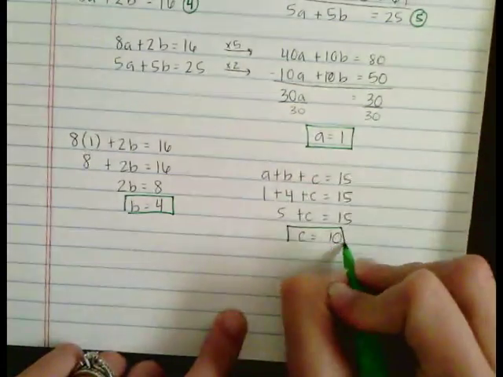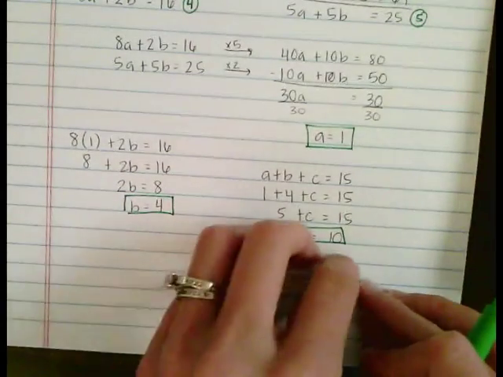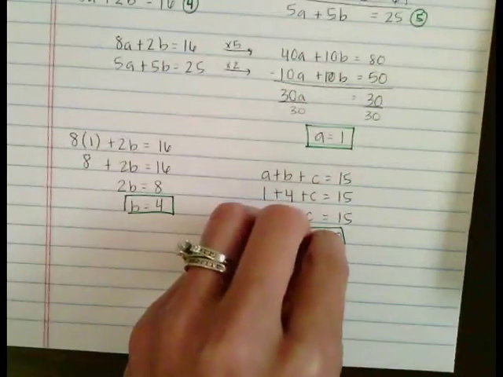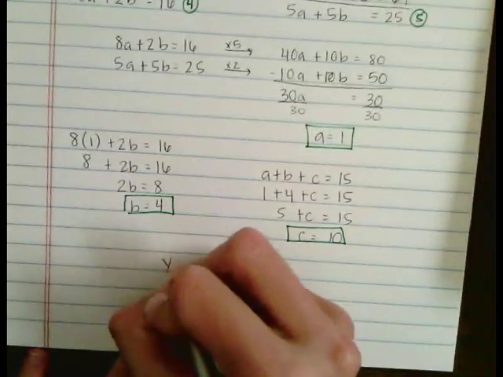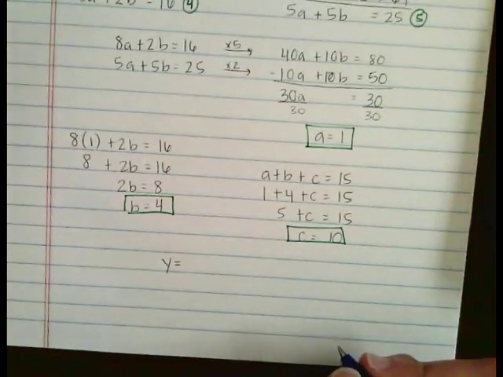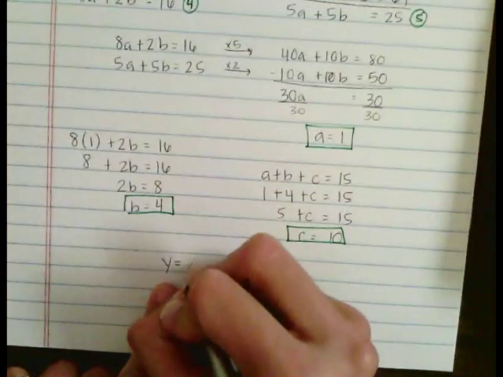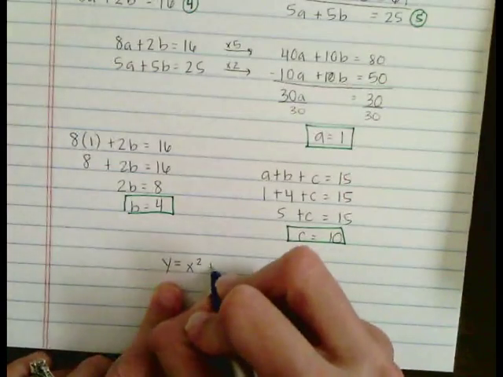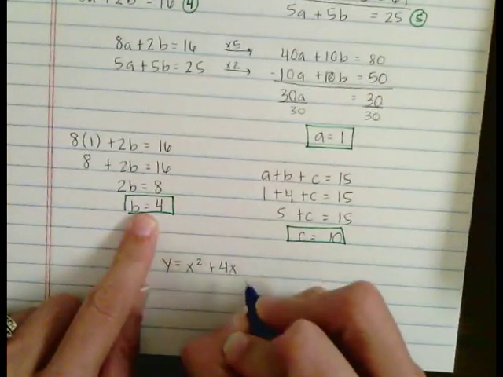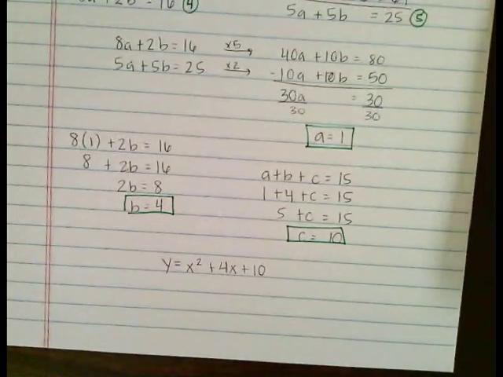Okay. So from here, it's so different. You're not trying to find your solutions. These are not 3 solutions. This is your A, B, and C value. So you're going to be able to create your quadratic equation from those 3 given points: y equals x squared, because your A value equals 1, plus 4x plus 10.